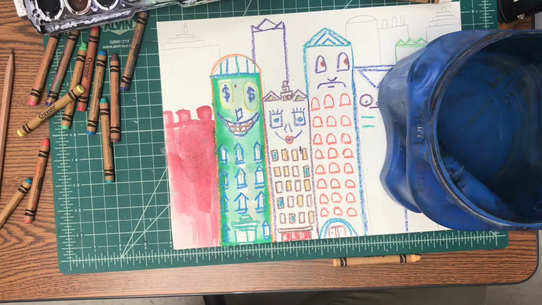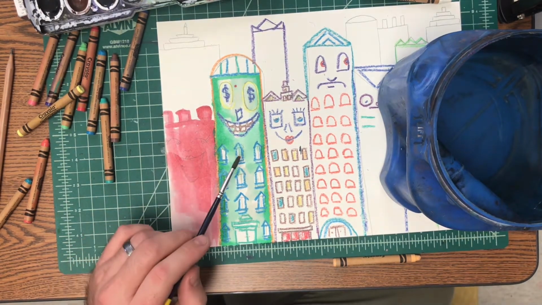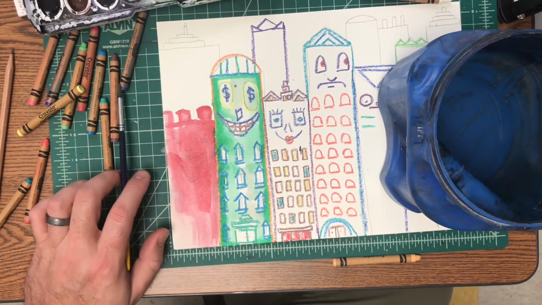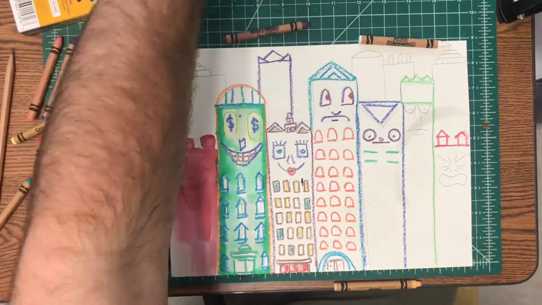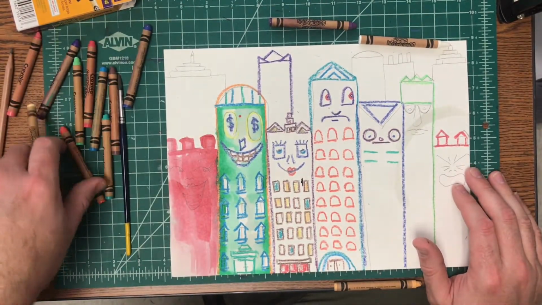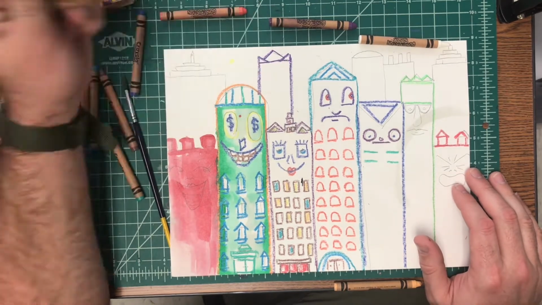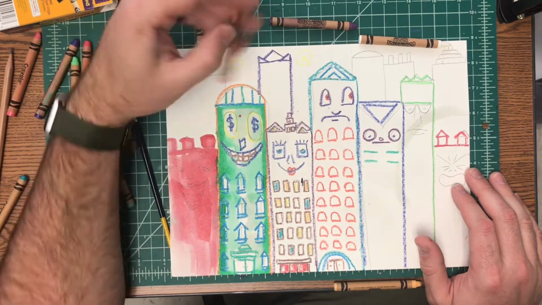My face and my windows have all disappeared because the outlining with crayon creates a border that makes it so the watercolors won't go inside of there. So watercolors and crayons, they don't like each other, they resist each other. So that's why we were doing this with crayon and not marker.